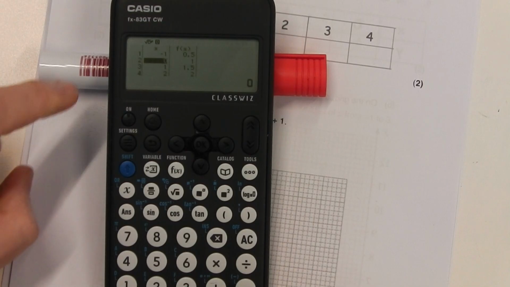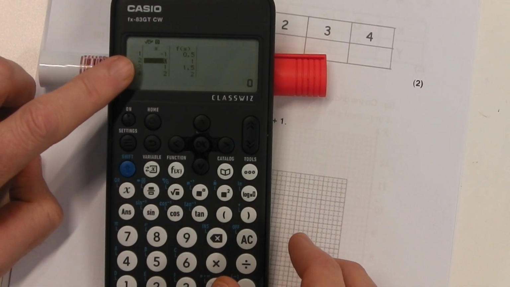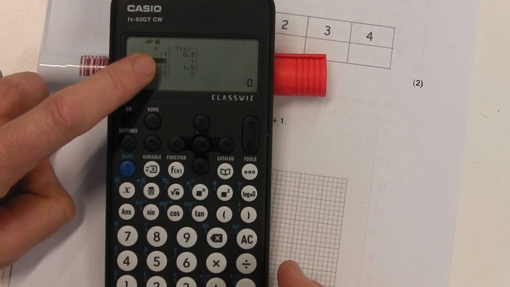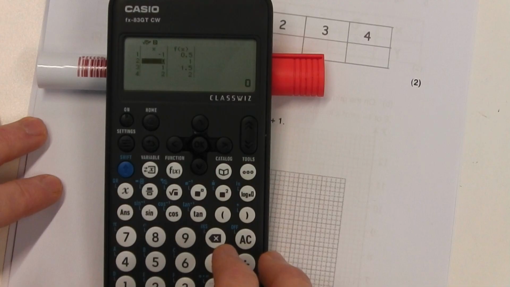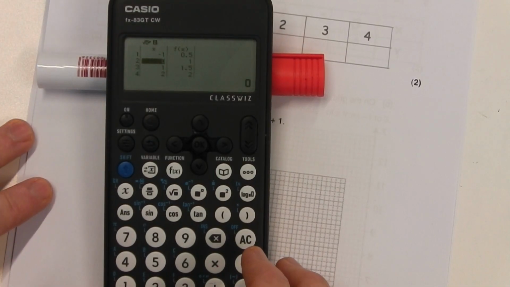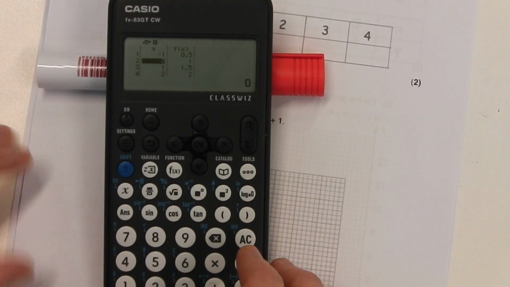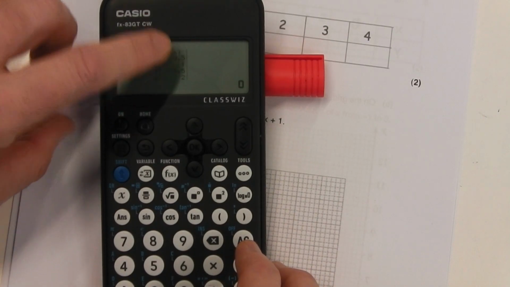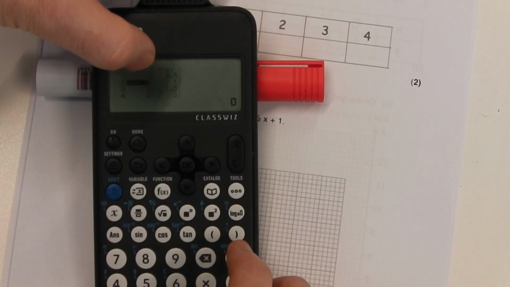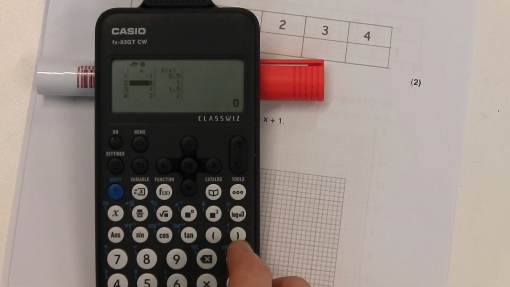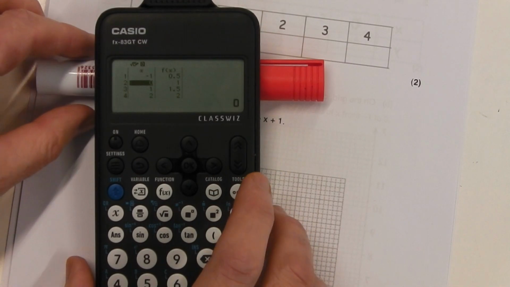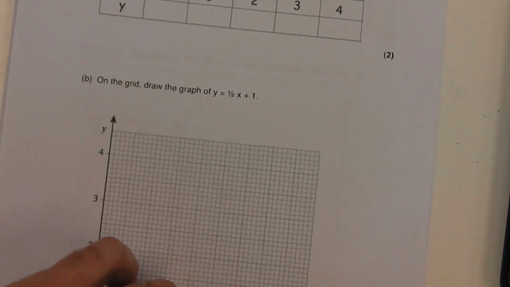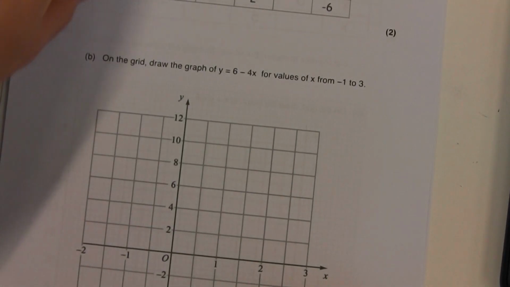Okay. Now what it's done is, because we already had our table of values from -1, 0, 1, 2, 3, and so on, it's automatically filled that in. Okay. So we've got that, and we can see again for our 0, the answer is 1, which is our intercept, and they're going up by half each time. So they are correct. So that deals with some of the decimals.